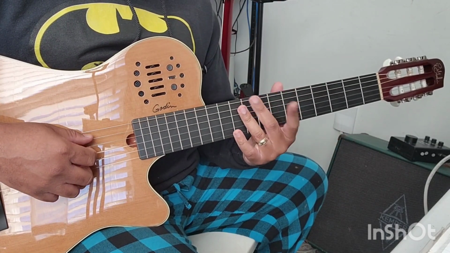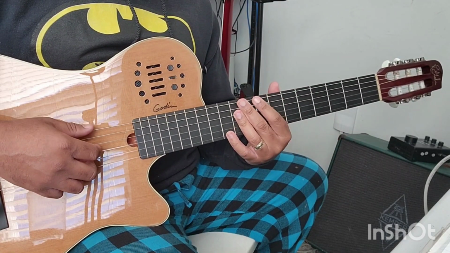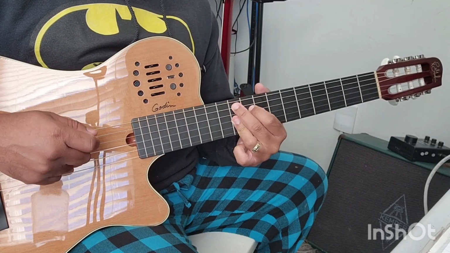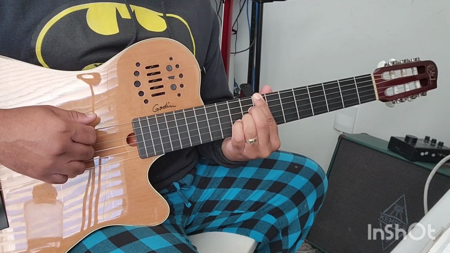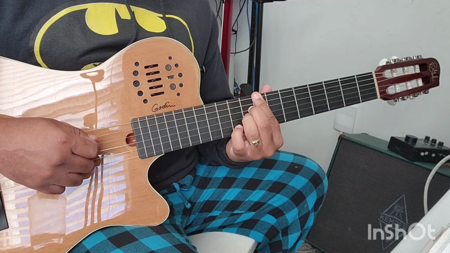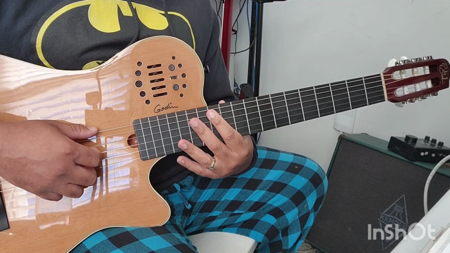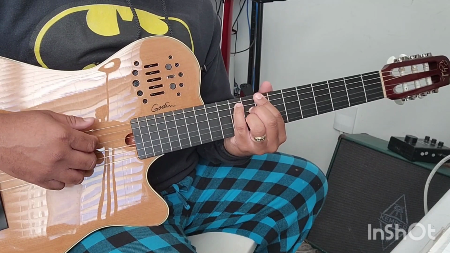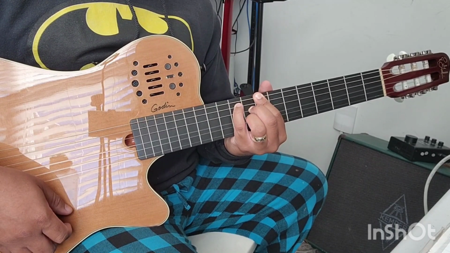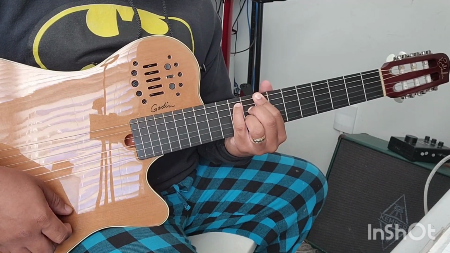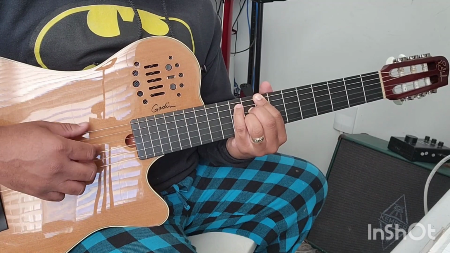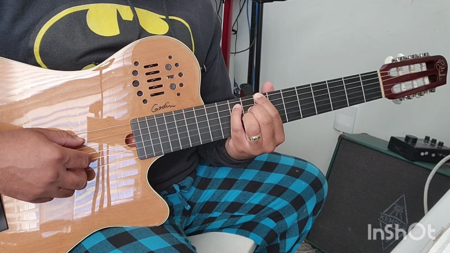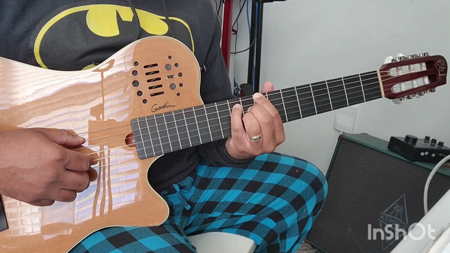So for instance, we can do a 2-5-1 in C. But I digress. So we have our drop 2. Then we'll talk about the drop 3. And we said we just drop off this second string and then replace it on the B string.